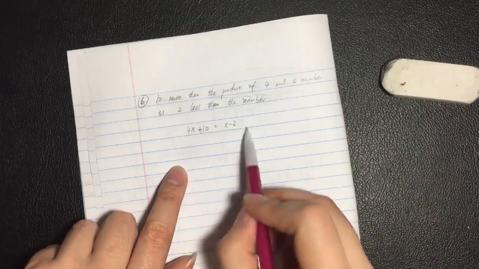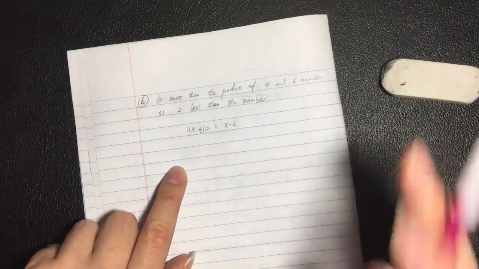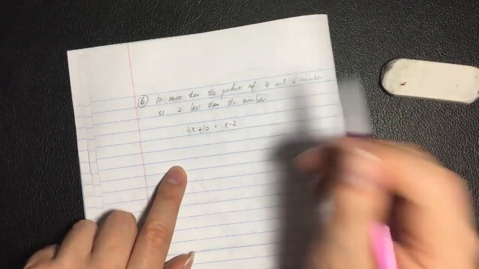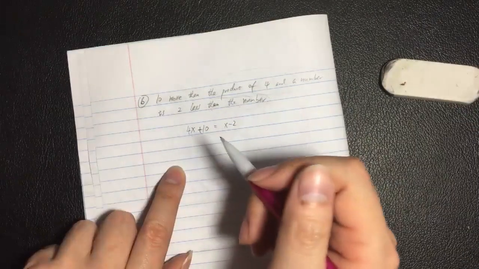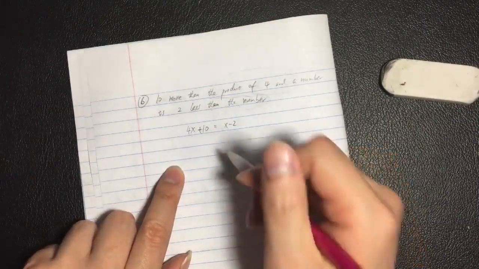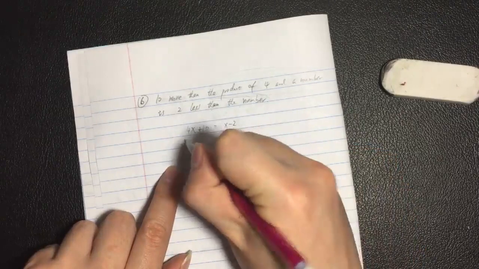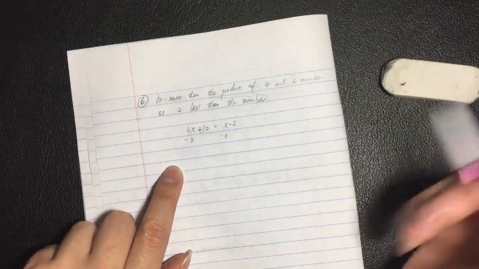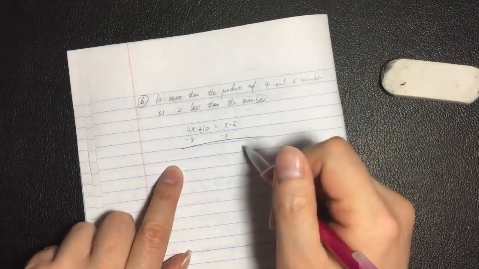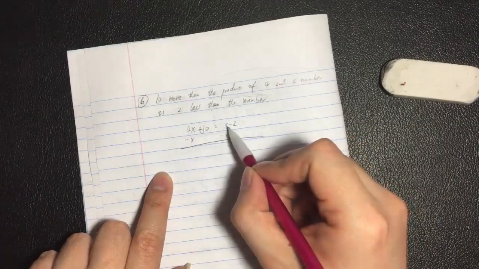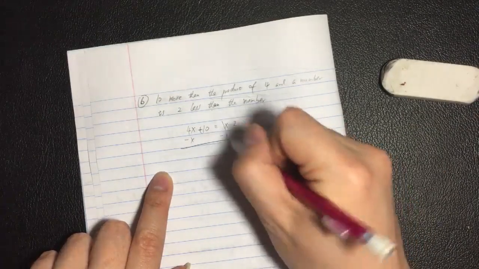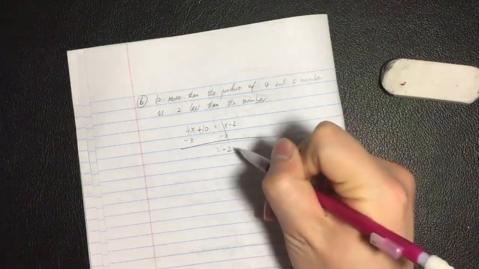When there are x on both sides of the equation, we try to group x to the left side. That means eliminate x from the right. Subtract x. On the right side, positive x and negative x cancel. We get negative 2 by itself.